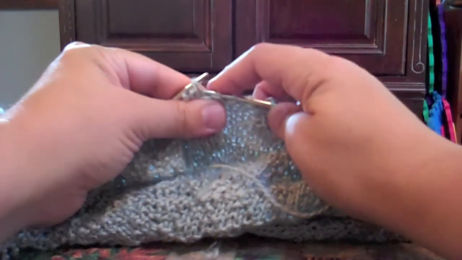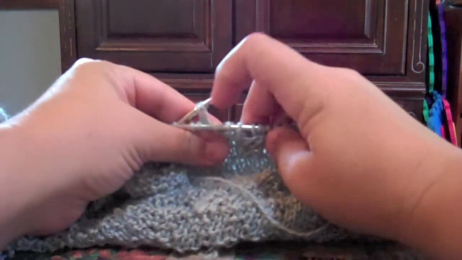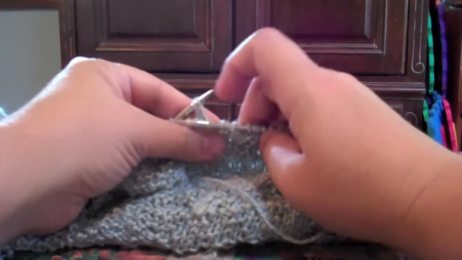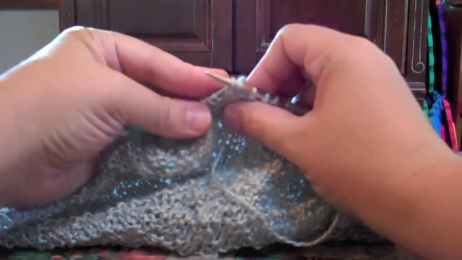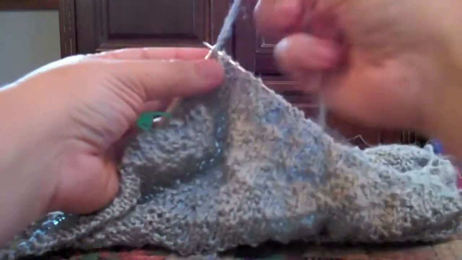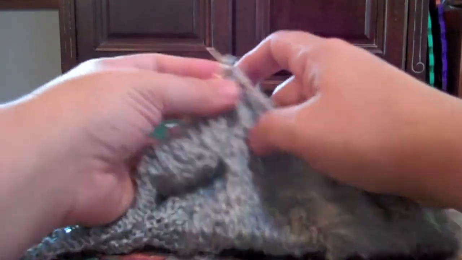Temporarily pull the right needle out of all 4 stitches and then put the right hand needle just in the 2 stitches you've already made. Those would have been previously the 3rd and the 4th stitch. So pull those out of the way. Lost my stitches. Hang on one second. Okay, so now we've knit the first 2, time to knit the second 2. Trust me, this is easier than I'm making it look.